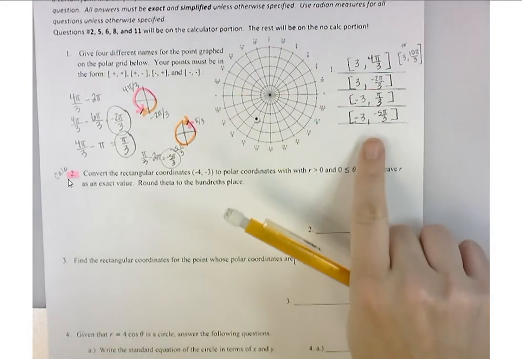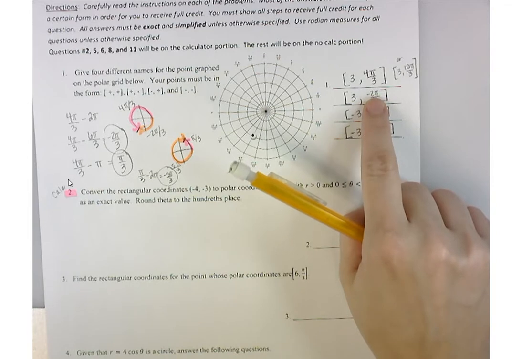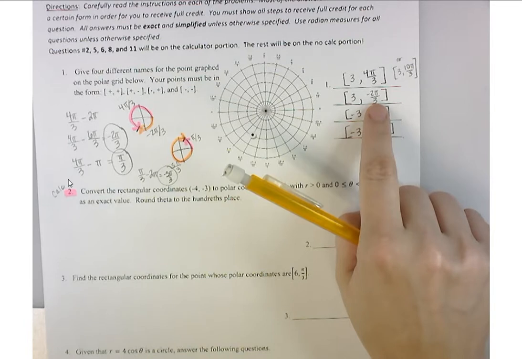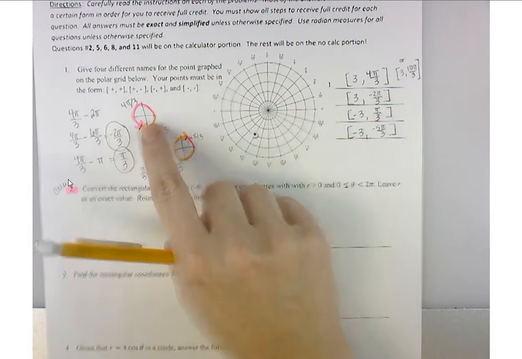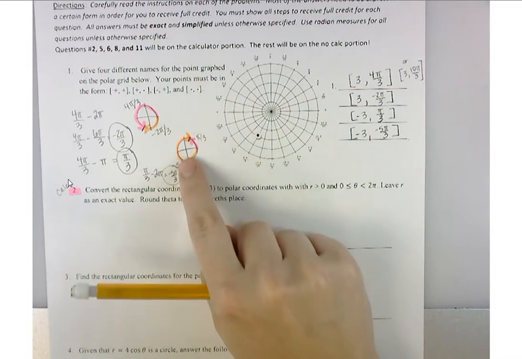Okay, I like to think of it as these two together would have to add to make 2 pi. So if I just ignored this negative, 4 pi over 3 plus 2 pi over 3 would be 1 full rotation. Okay, pi over 3, negative 5 pi over 3 would make 1 full rotation. Okay, any questions for me on that?